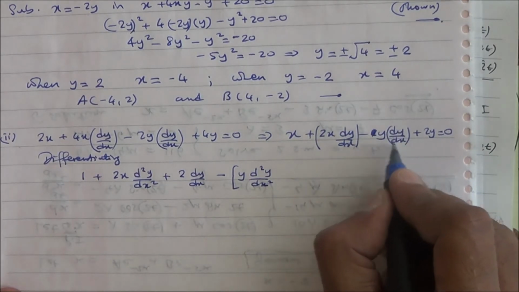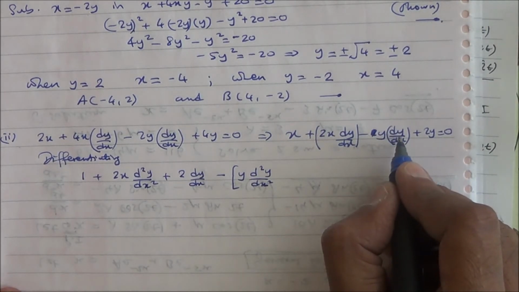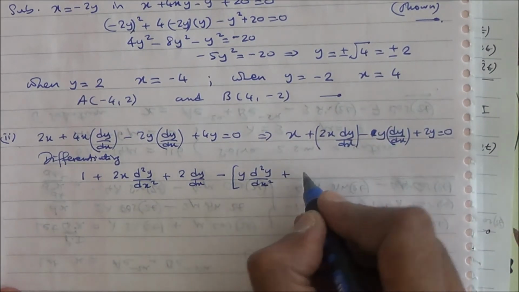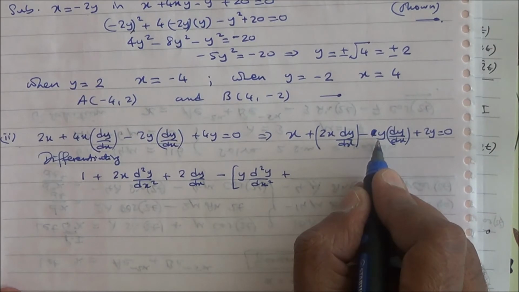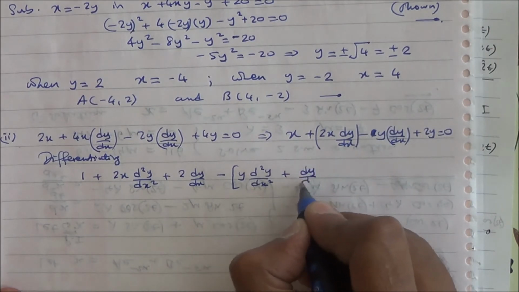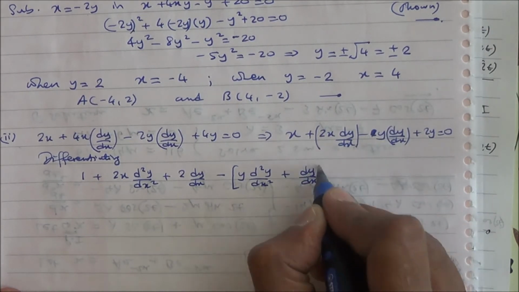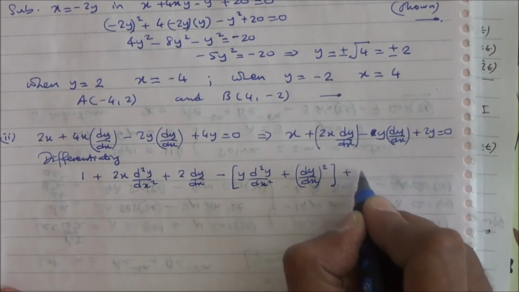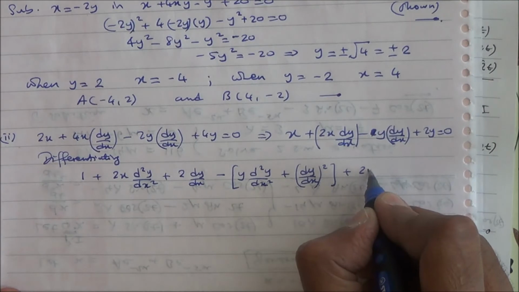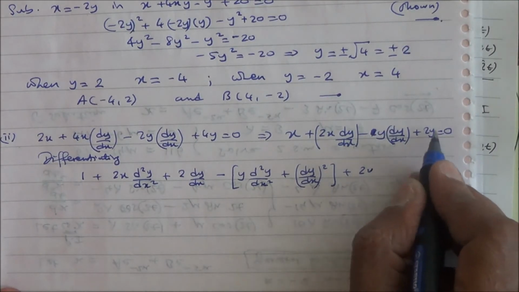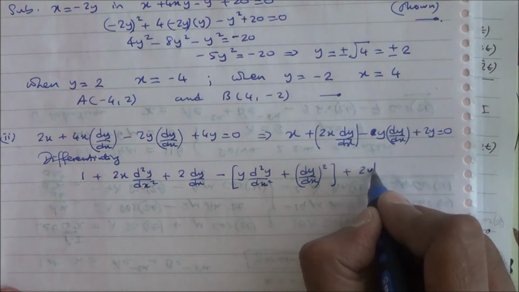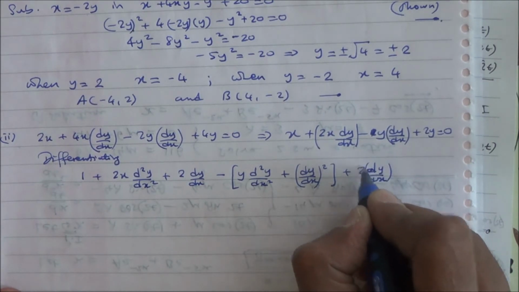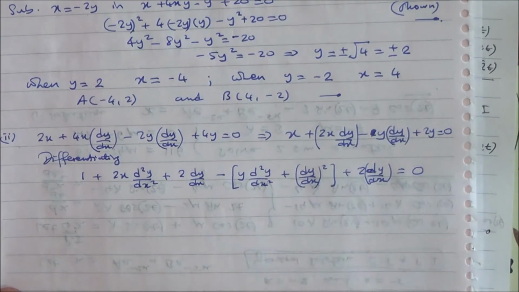Then you're going to take this dy by dx times the derivative of y, so plus dy by dx times dy by dx is going to be dy by dx all squared, plus 2y. You differentiate this, you're going to get 2 dy by dx, is equal to 0.